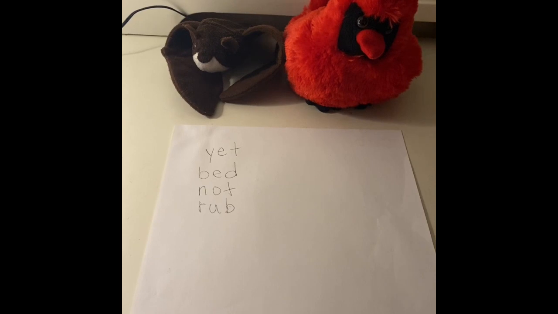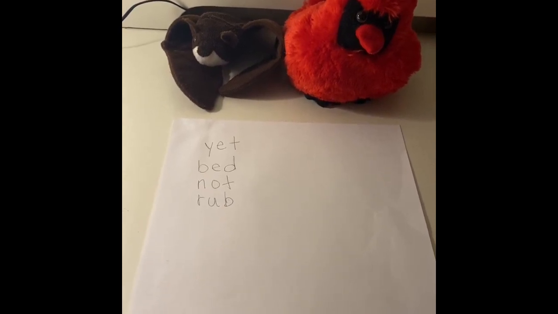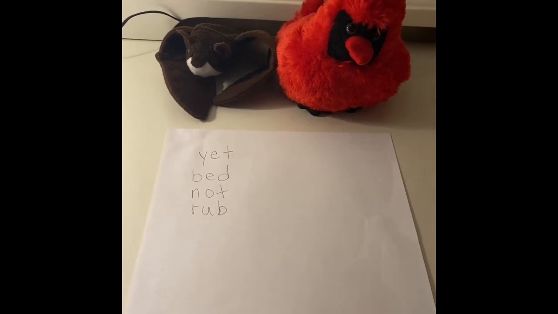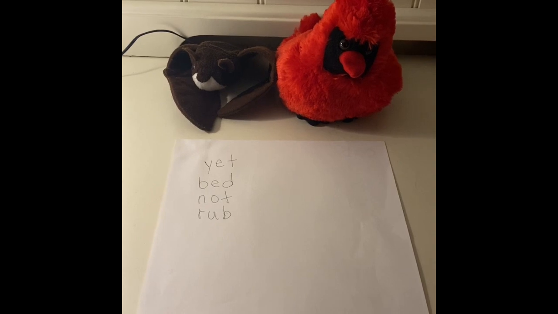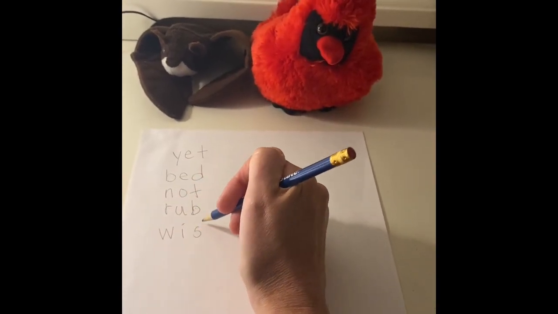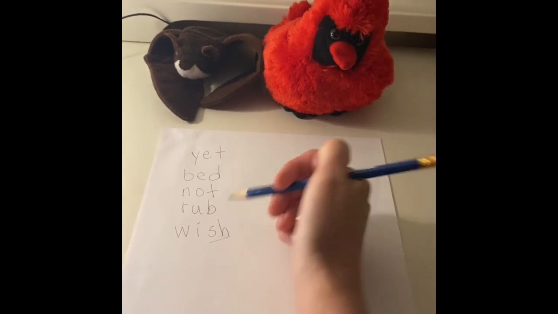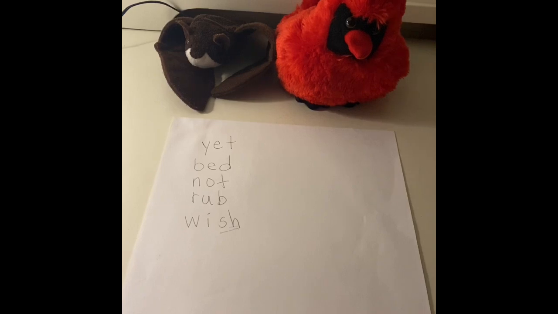Chop it up. Listen to all those sounds and try to write it down. Wish. Okay, here's the word wish. Sh. And then remember SH goes together to say sh. Wish.